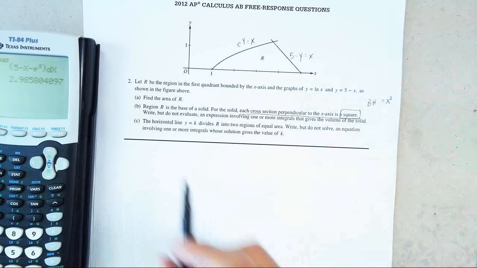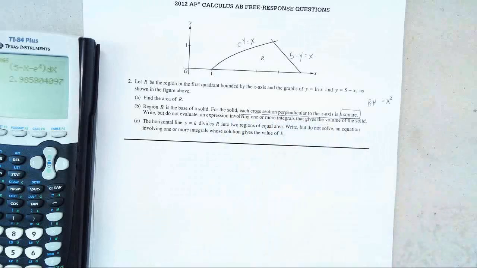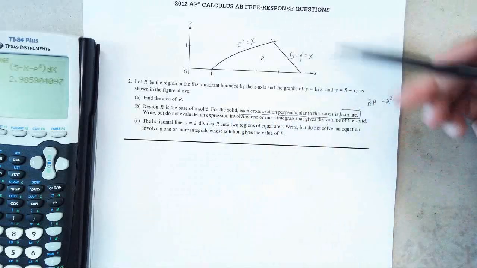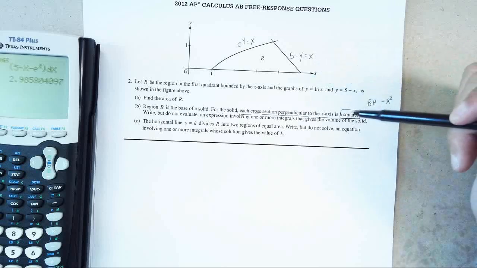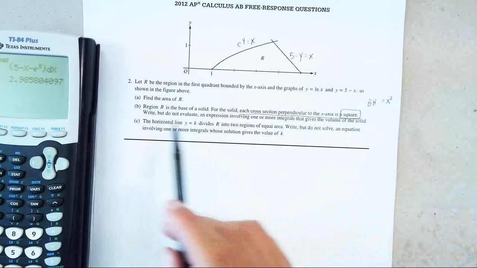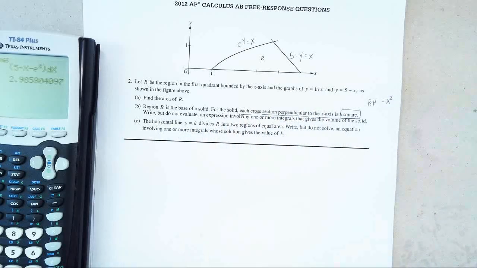Remember that. It tells you, write but do not evaluate an expression involving one or more integrals that gives you the volume of the solid. Now, we're not rotating around this. So because we're not rotating, we don't need the word pi. All we need to do is be able to figure out how we find the volume when the cross-section is a square. When you read that, there's only one method.